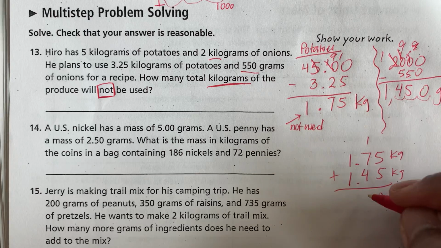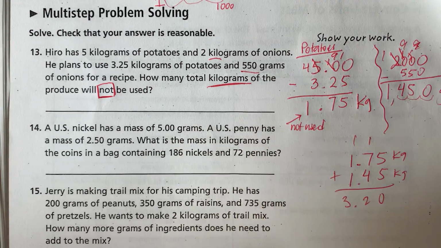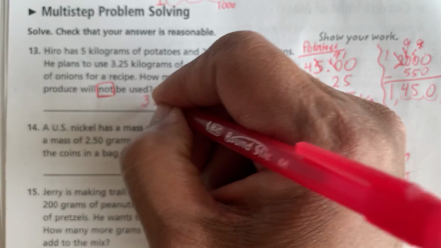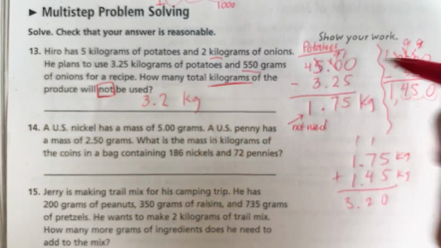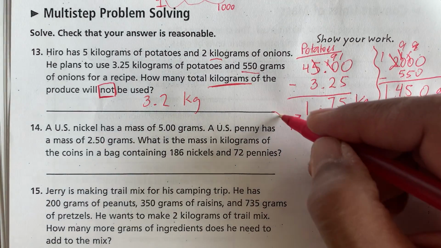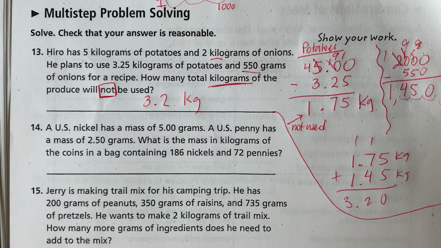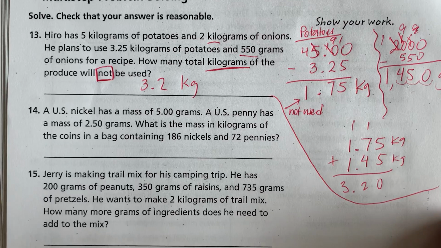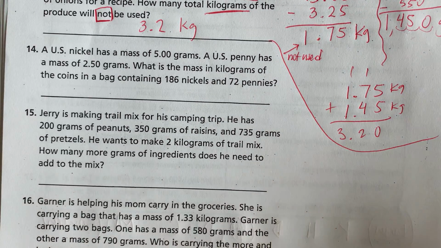So add them up, you get 3.2 kilograms of produce will not be used. That was a long problem, okay? But I wanted to be sure to do a couple examples. So I'll do number 14 now. Number 14 says, a US nickel has a mass of 5 grams. A US penny has a mass of 2.5 grams. What is the mass in kilograms of the coins in a bag containing 186 nickels and 72 pennies?